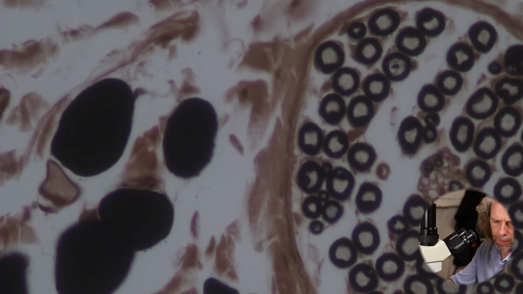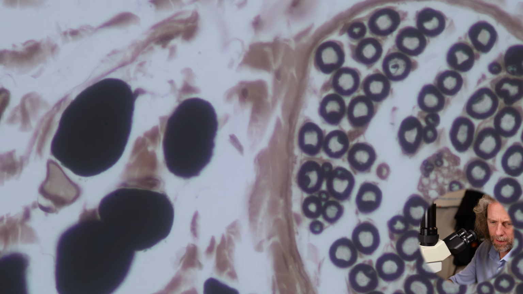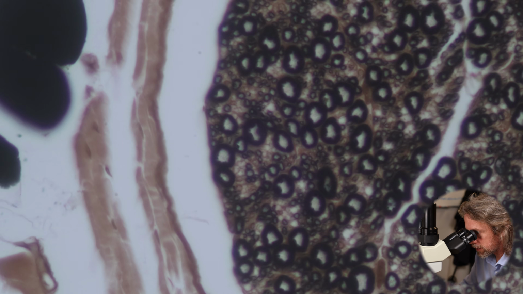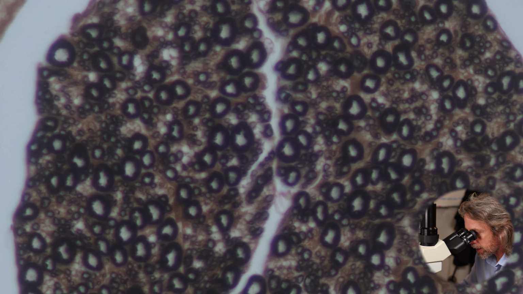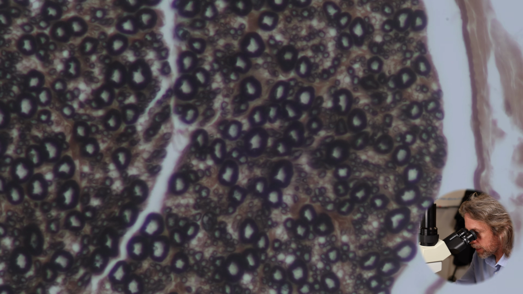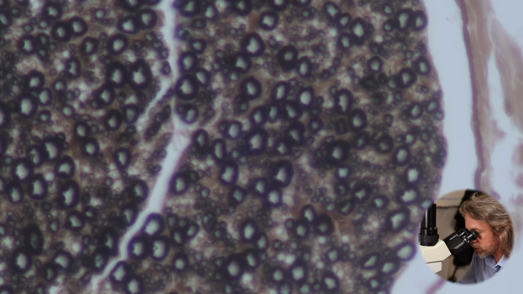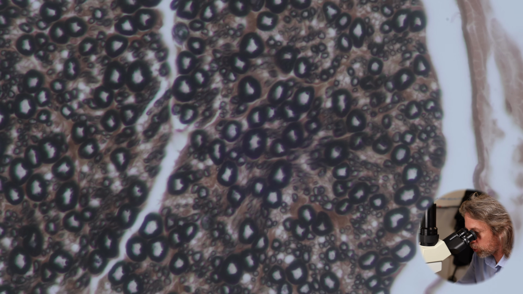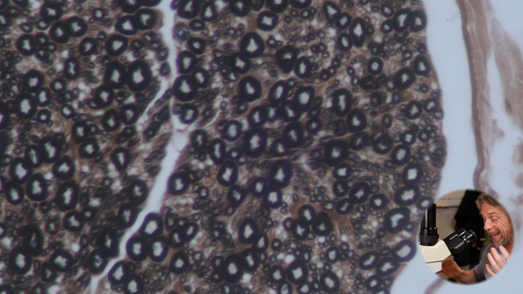Oh my word, and look at that. We're seeing lots of circles of different sizes, almost like these neurons are different and doing slightly different jobs. And that's how a lot of neurons are classified, by their diameter, by how much myelin they have. So the bigger the diameter of a neuron, the faster the action potential will be propagated along it.